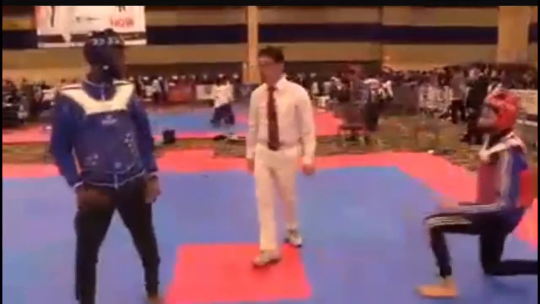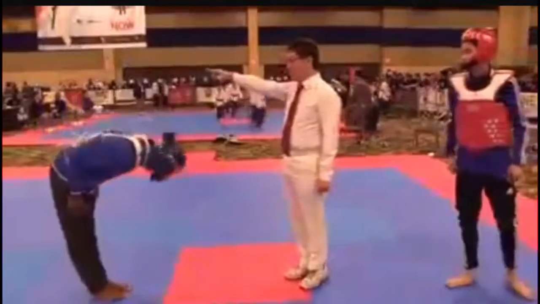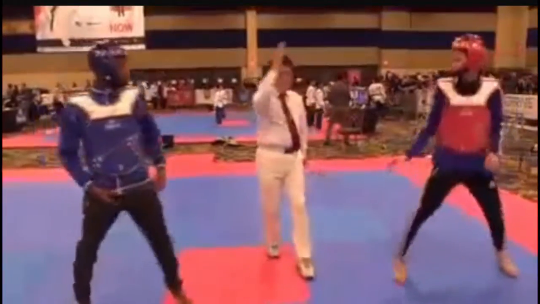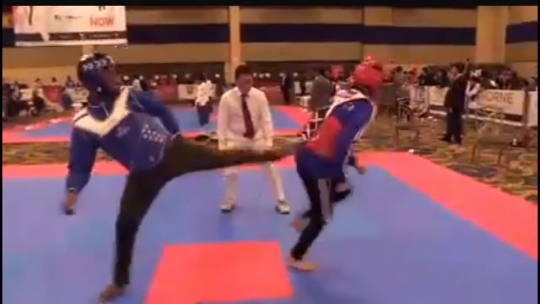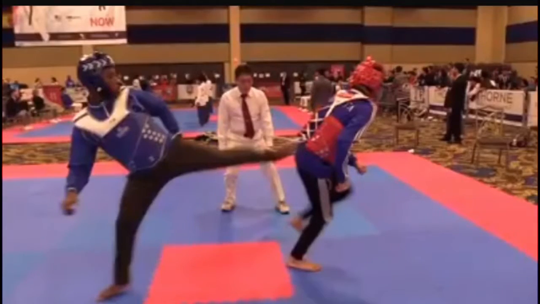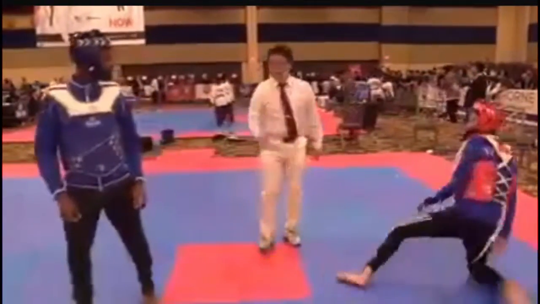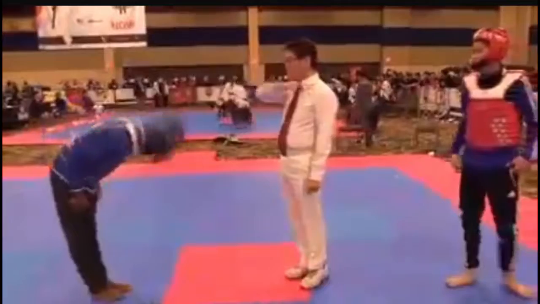Red player does a back kick. Blue player counters with a cut kick to the butt, which is lower than the hogu or the chest guard. This results in the blue player receiving a gamcham penalty. Again, the referee signifies we're kicking low.